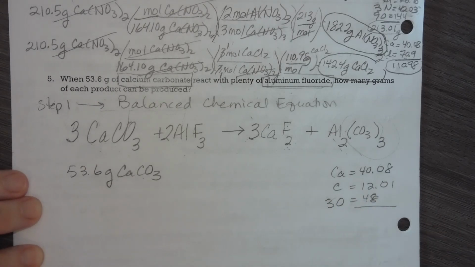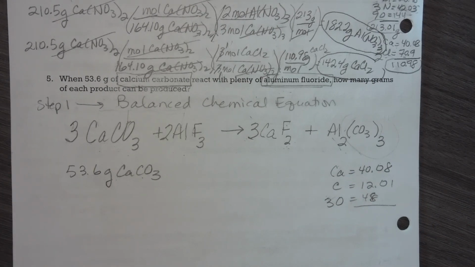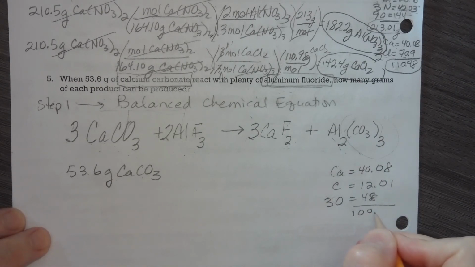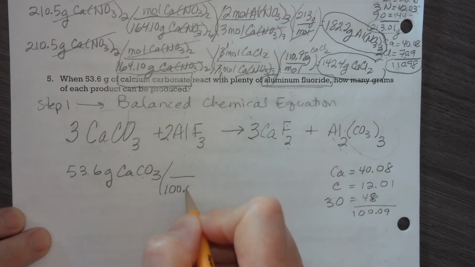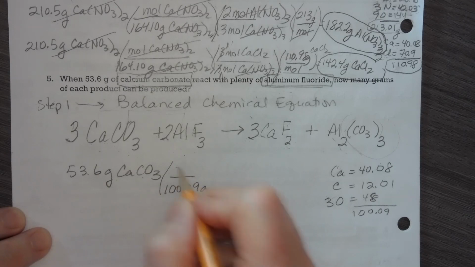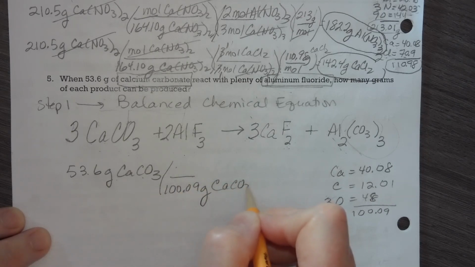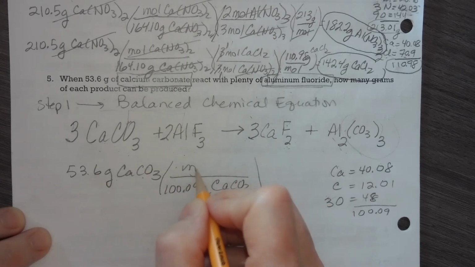All right, when I add those together, I get 100.09. So I'm going to just say of calcium carbonate for every mole of calcium carbonate.